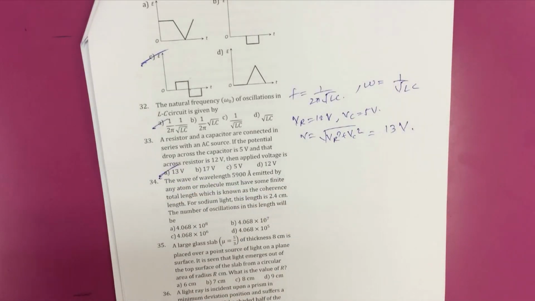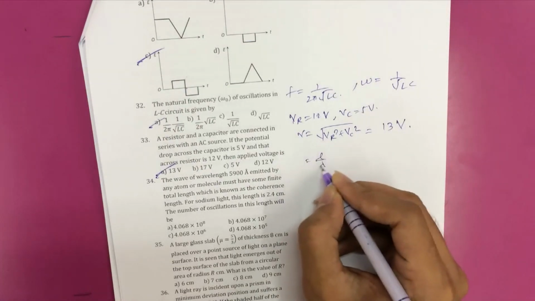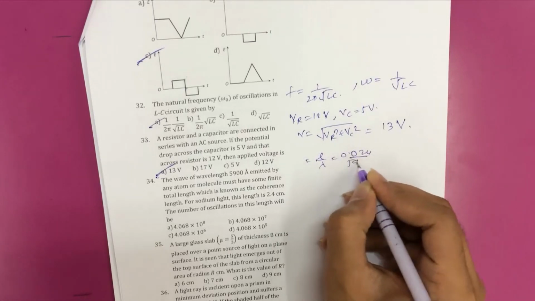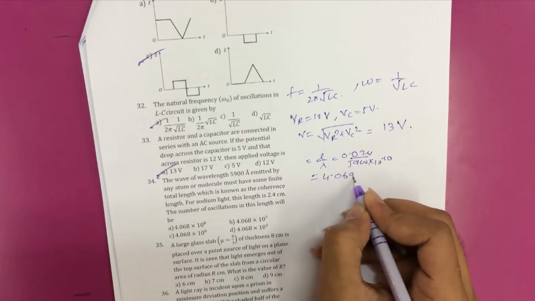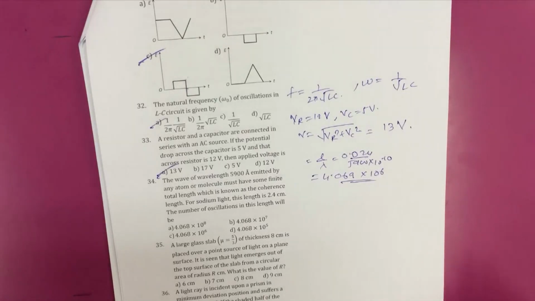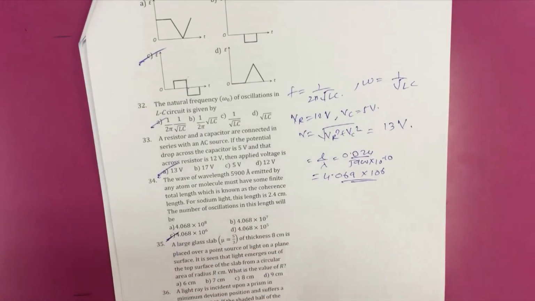Question 34. The wave of wavelength 5900 Angstrom emitted by an atom or molecule must have some finite total length, which is known as the coherence length. For sodium light, this length is 2.4 centimeter. The number of oscillations in this length will be L by lambda, which is 0.024 divided by 5900 multiplied by 10 raised to minus 10. Solving this will give you 4.068 multiplied by 10 raised to 6. That is, your correct answer is option C.